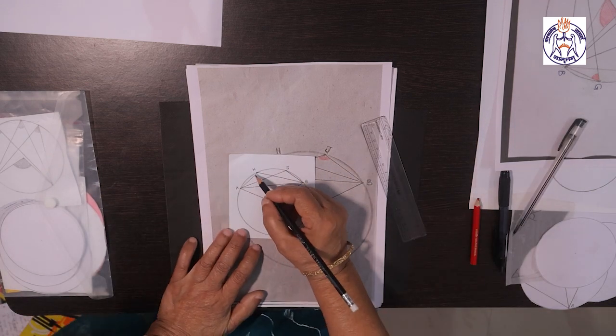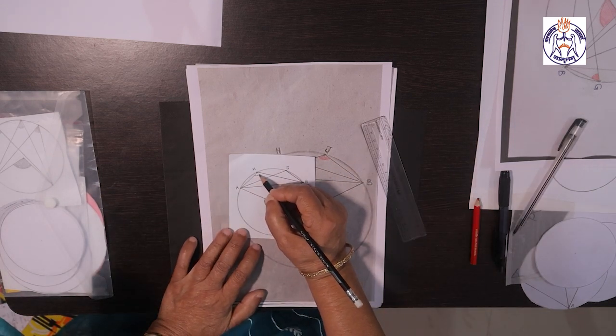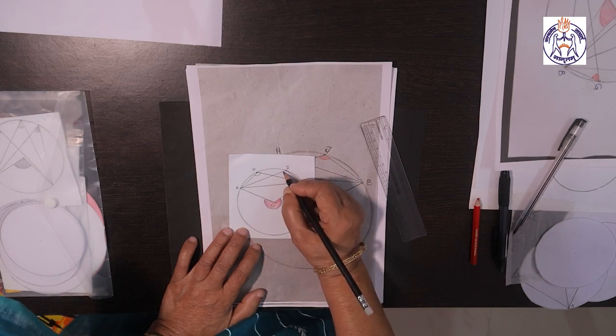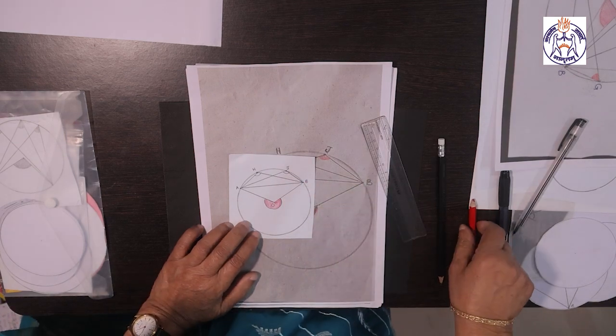So these two angles are subtended by the same major arc or chord AB on the remaining part of the circle, that is minor arc.